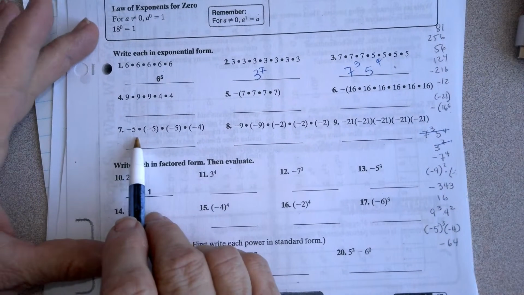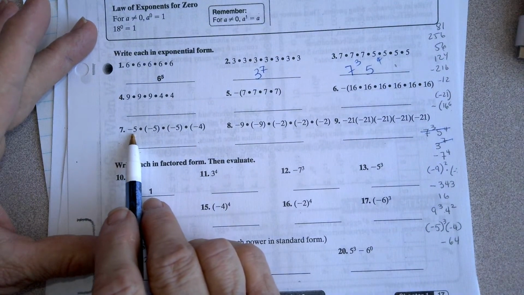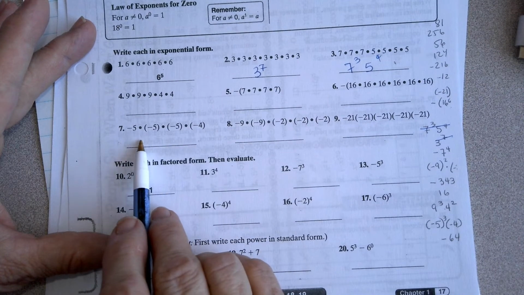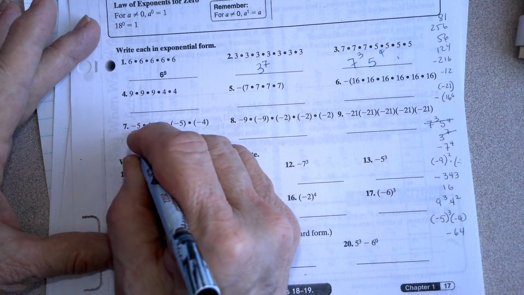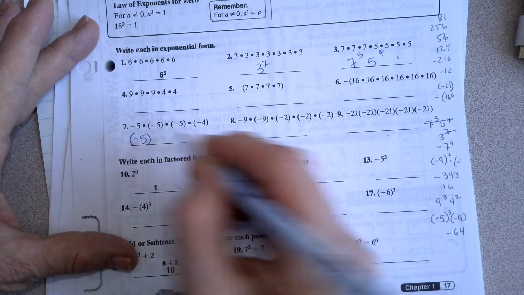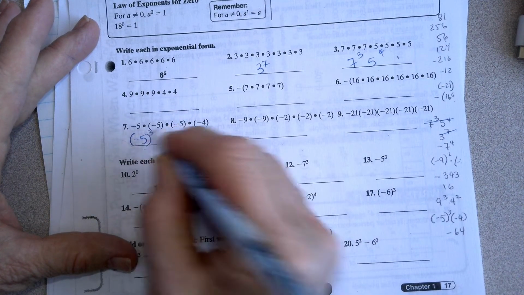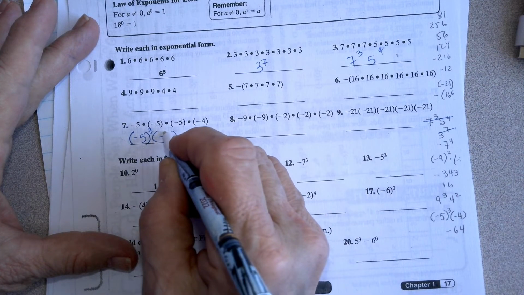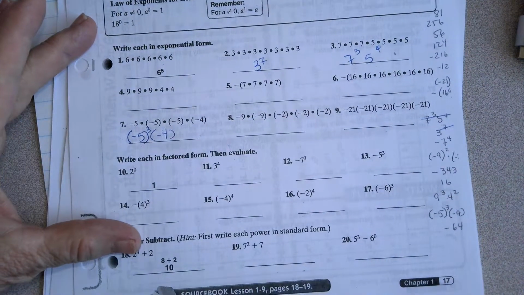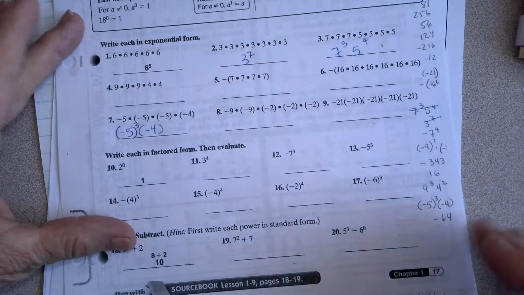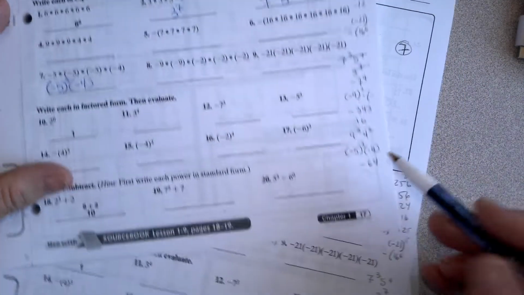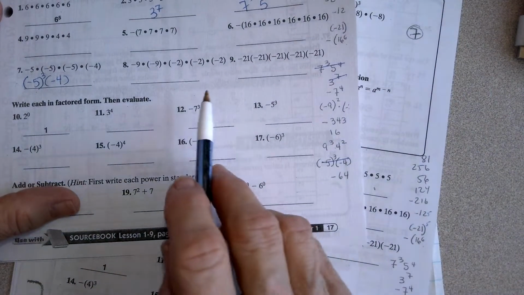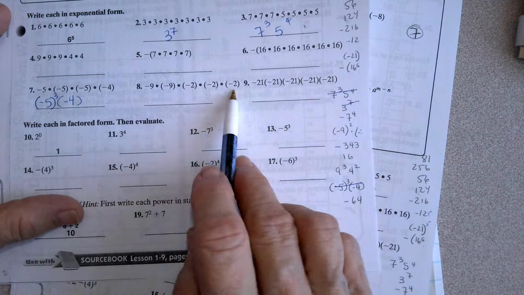Let's go down to this line. On this one, what base is the same and how many of them are there? No negatives. Negative 5 to what power? To the third power times what? Times -4. Yeah, you can put 1, but 1 is implied if you don't write it. Some of these got cut off. Oh, sorry. But that would be this one down here. And what about this one?